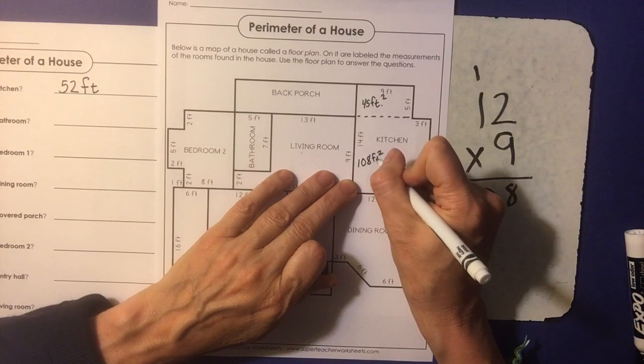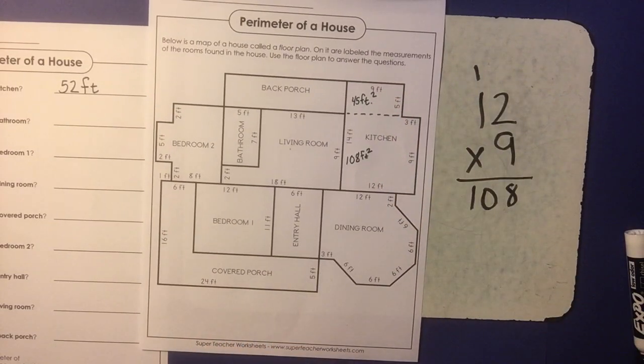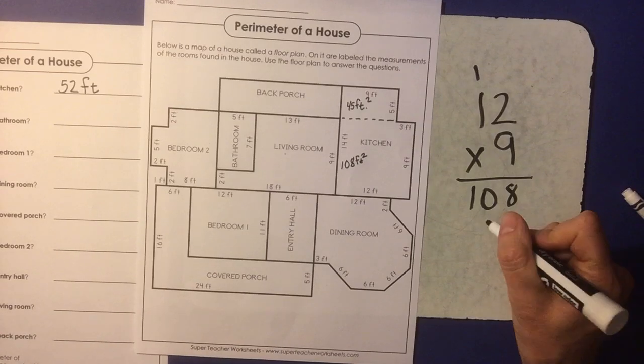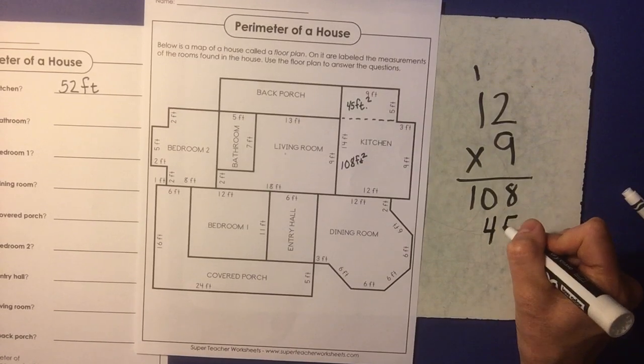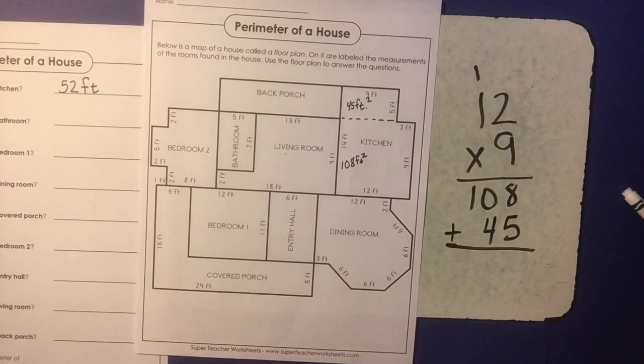Now, to find the total area of both parts of the kitchen, I need to take the 45 that's up here and add it to my 108, and that will give me the total area. So 108 plus 45. Go ahead, write that down and add it up. Pause the video if you need to, because I'd like you to do your own math, and then I want you to see if you got the same answer I did. I want you to check my work for me, okay?